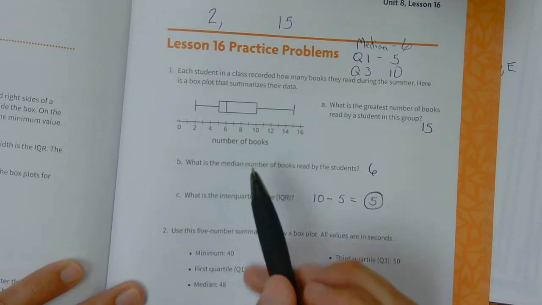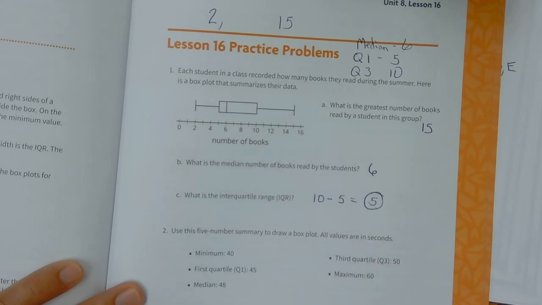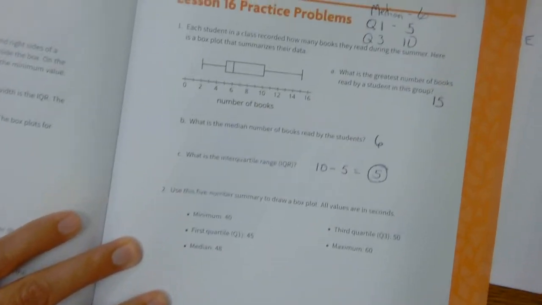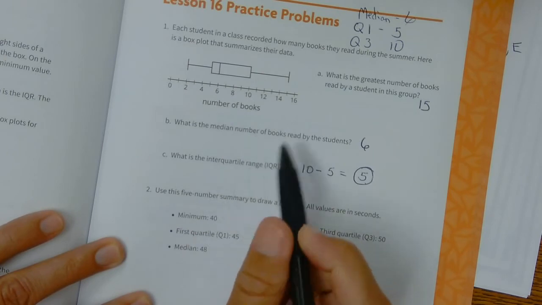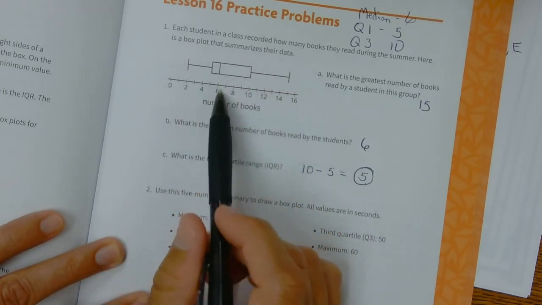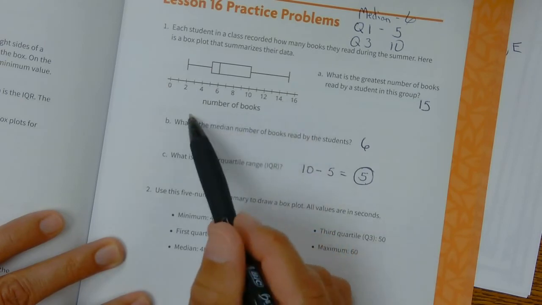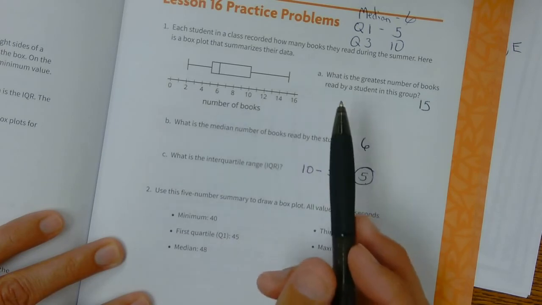The thing about box plots is that without the data set, something like that down here at the bottom, if they just give you the box plot, you can't find the mean of this set of data. You can find the median, the third quartile, the first quartile, and the range, but you can't find the mean because you don't know the exact numbers.